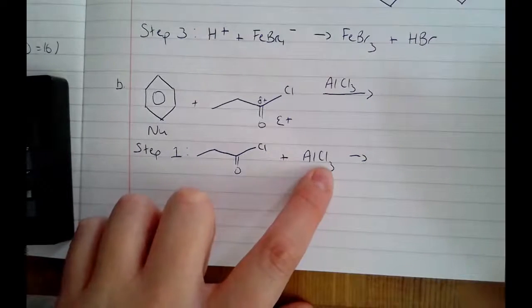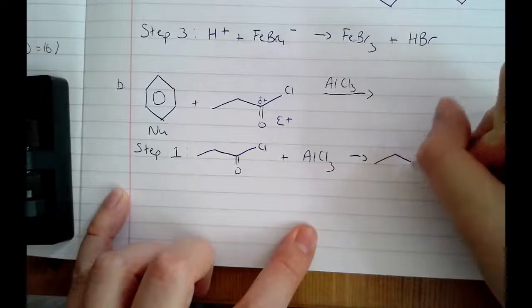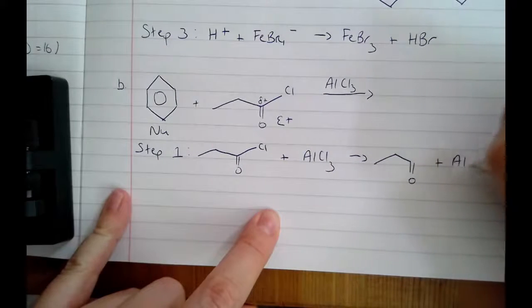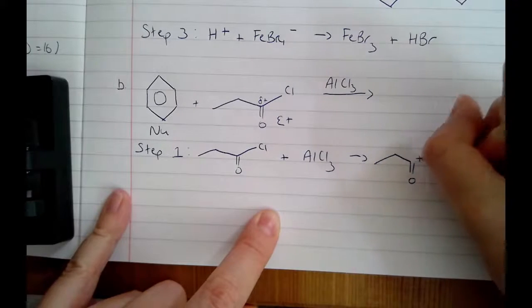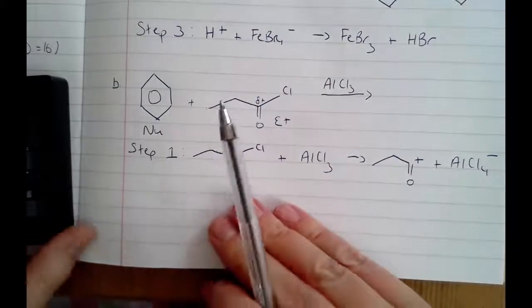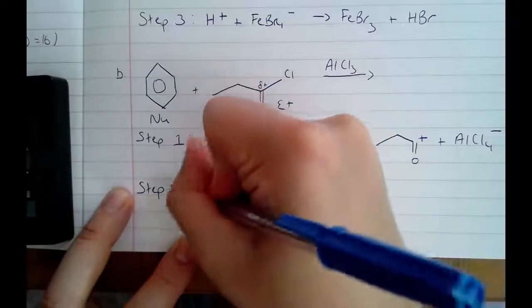My halogen carrier catalyst is going to pick up the halogen, so that chlorine is going to be removed. It picks up the halogen and I end up with AlCl4 minus, and this carbon ends up with a positive charge. So it's gone from being delta positive to fully positive. It is now a better electrophile, and it is now able to react with our poor nucleophile. It's able to react with benzene.